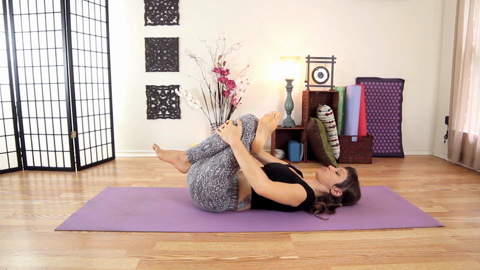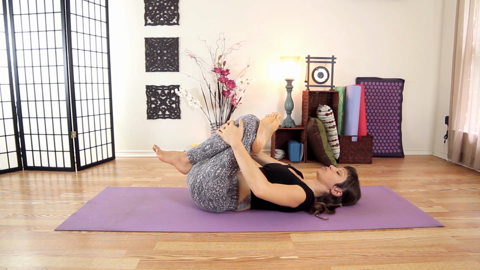Now the more you can press your right knee away from you, the more sensation you're going to feel along your outer right hip. So this leaves you in control. You're in the driver's seat, so you can determine how much stretch is enough to help you loosen up your tight hip muscles. So once you find that best stretch for you, just pause here and breathe.